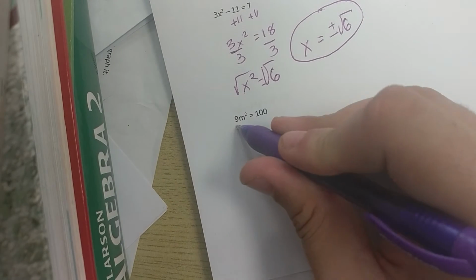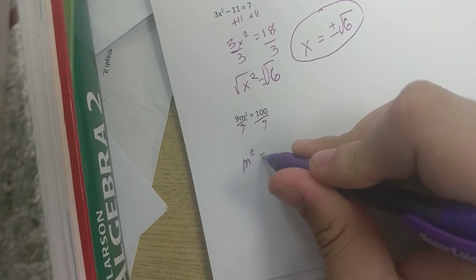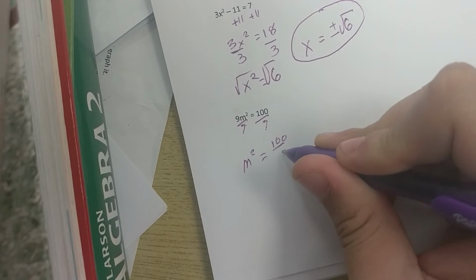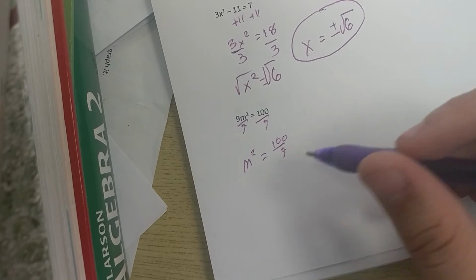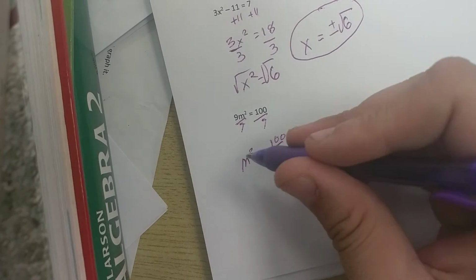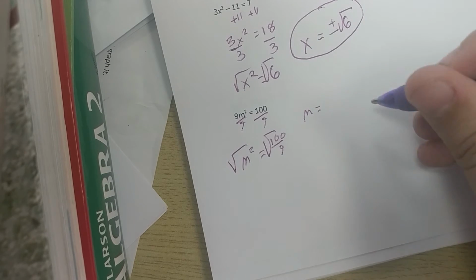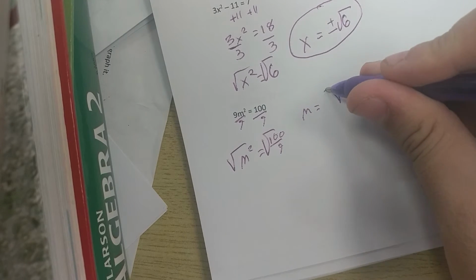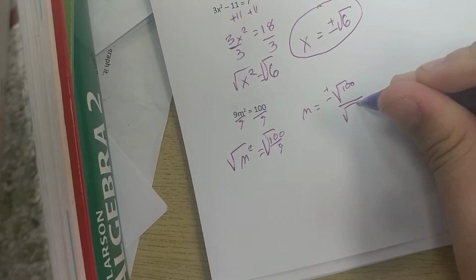Last one. What happens if you have a little fraction at the end? Some of you might have started this early and got to here and you're like, but Mr. Tobel, this is a fraction. How do I square root it? Well, what we're going to do is square root, don't forget the plus or minus, 100 over the square root of 9.